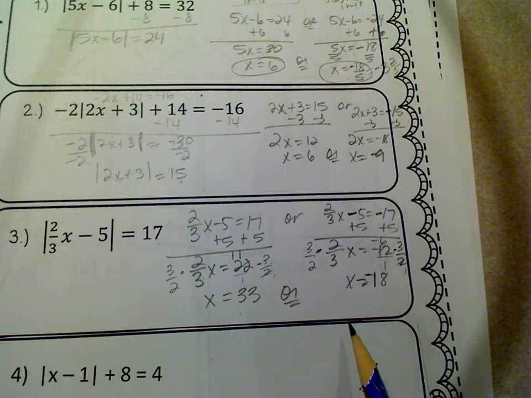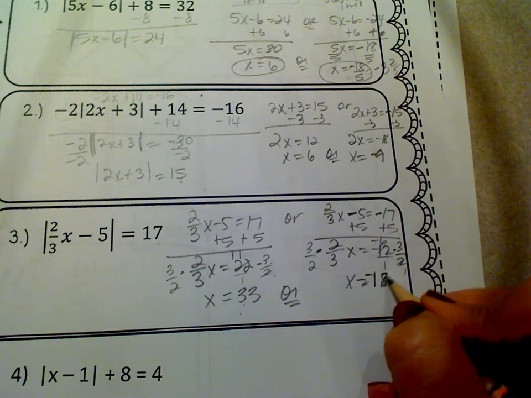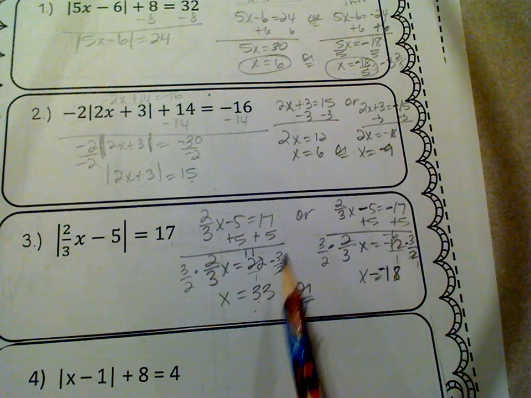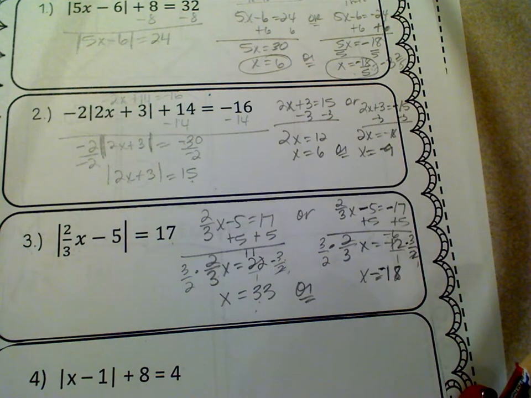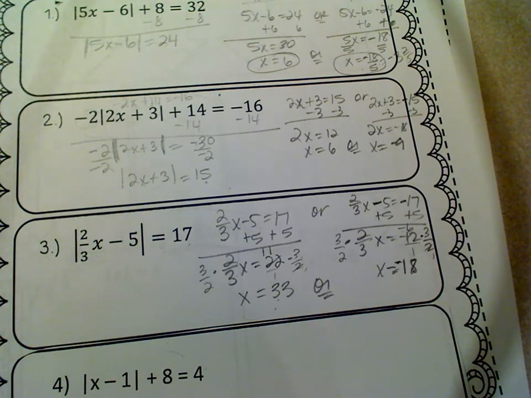Okay, so we have a 33 and a negative 18. Why did I say 16? If I said that, I apologize. So negative 18. Again, definitely go back in and check. It definitely helps to make sure and secure that you have it right. Okay, so let's do one more.